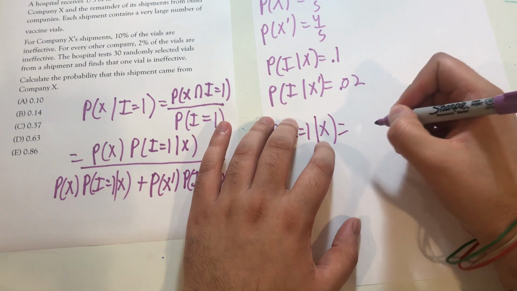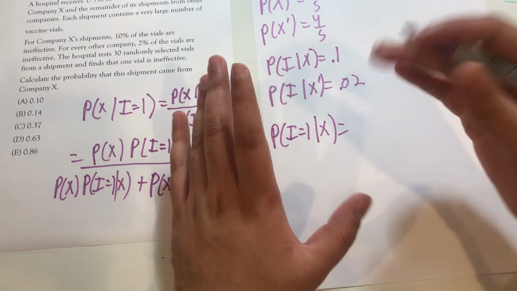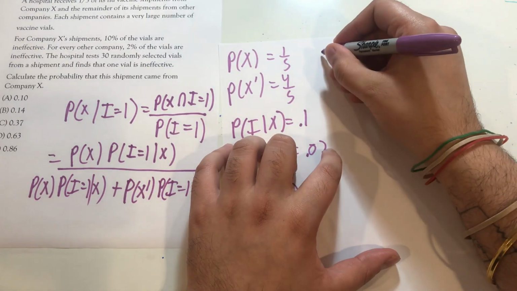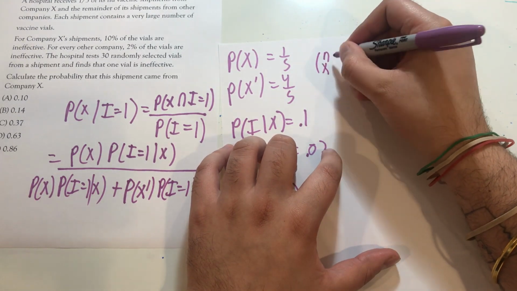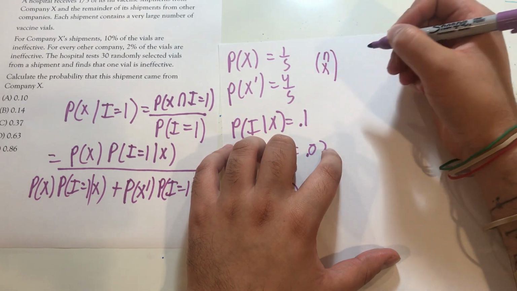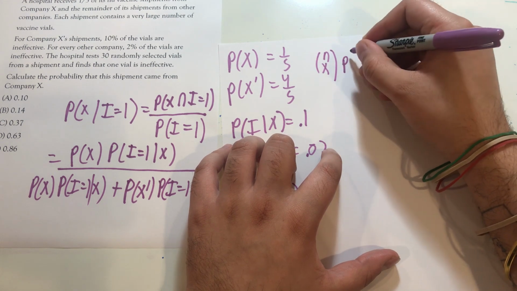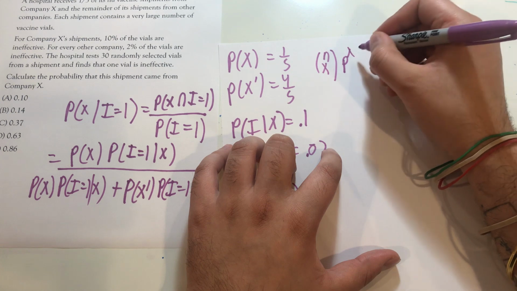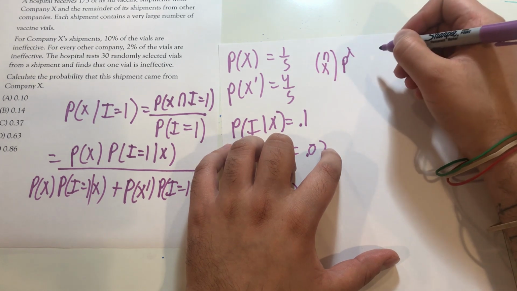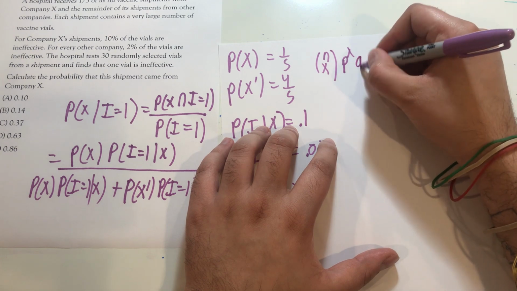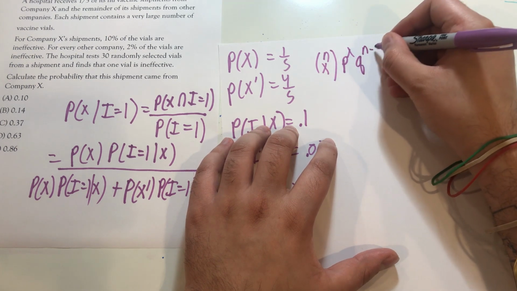The general formula for a binomial random variable is n choose x multiplied by the probability of a success, p, to the x power, times q, or 1 minus p, which is the probability of failure, to the n minus x.